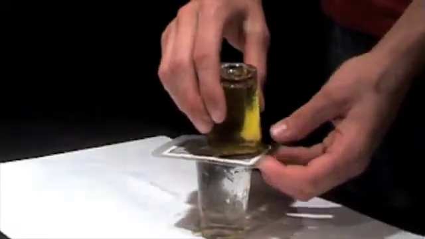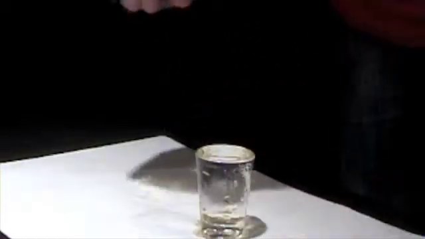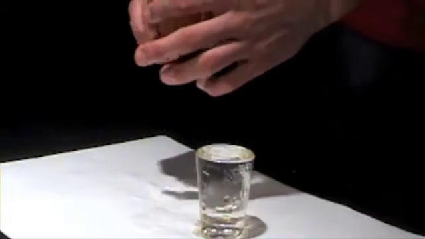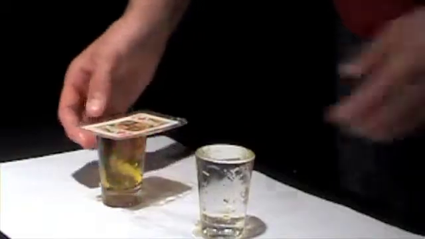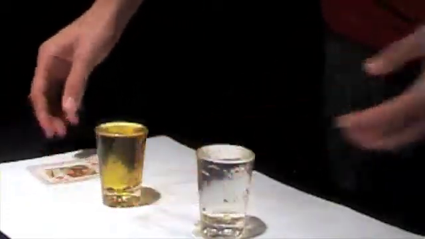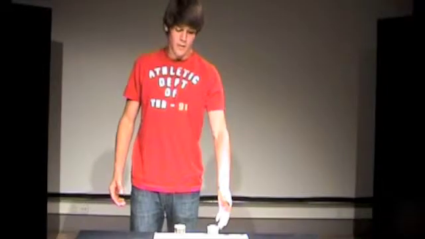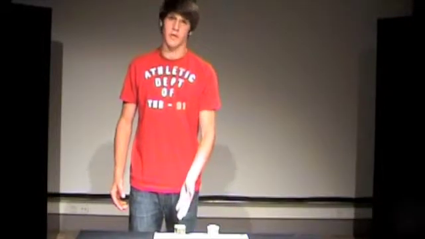Now we should be able to take the olive oil out, and here we have it. We changed the olive oil that was in this cup to this cup, and the water that was in this cup to this first cup.